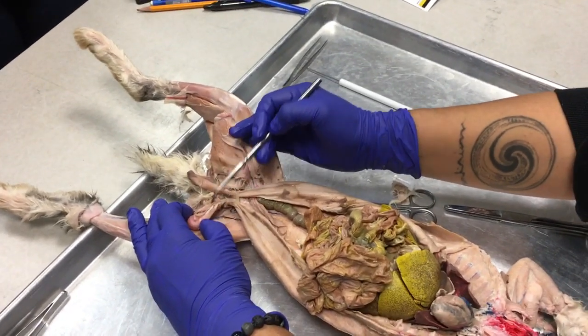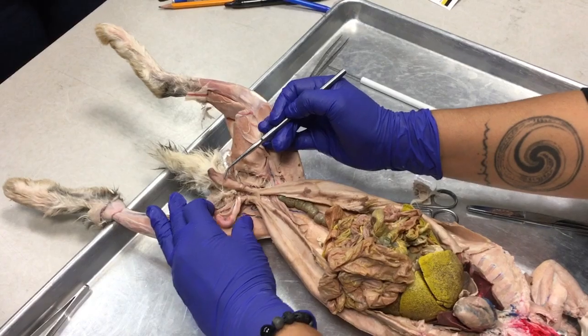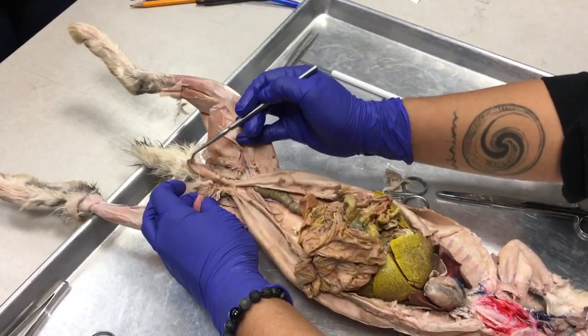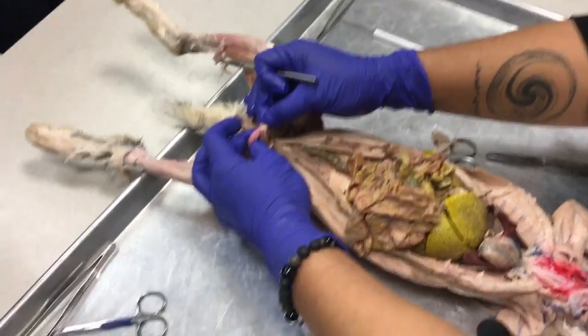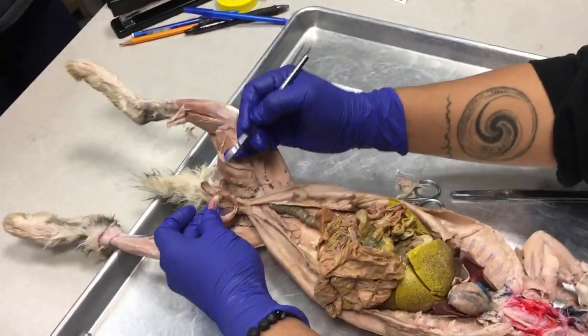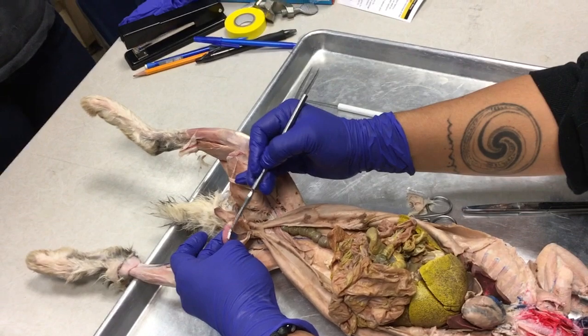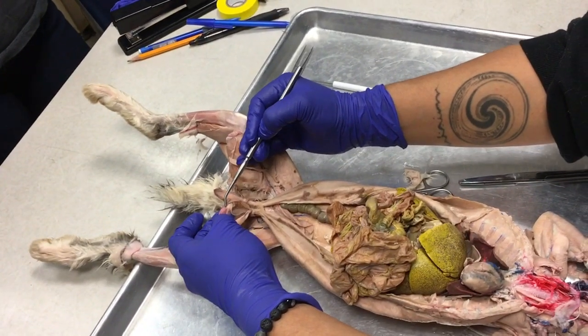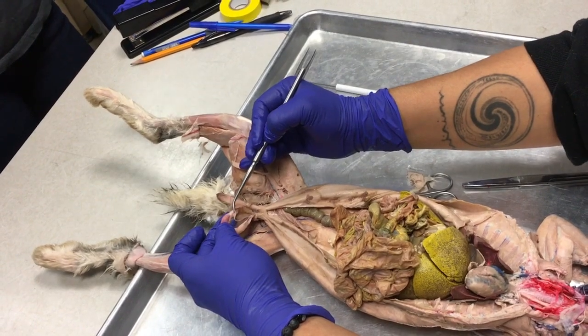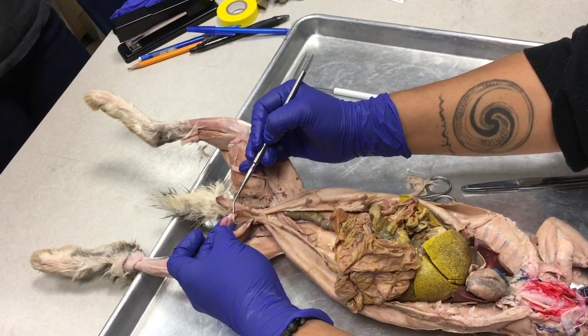Testis is singular, testes is plural. If you open up this testicle and peel it back, you'll notice that the testis has certain parts to it. This red part here is the testis itself, and then the apex of the testis is this white part here that's known as the epididymis.